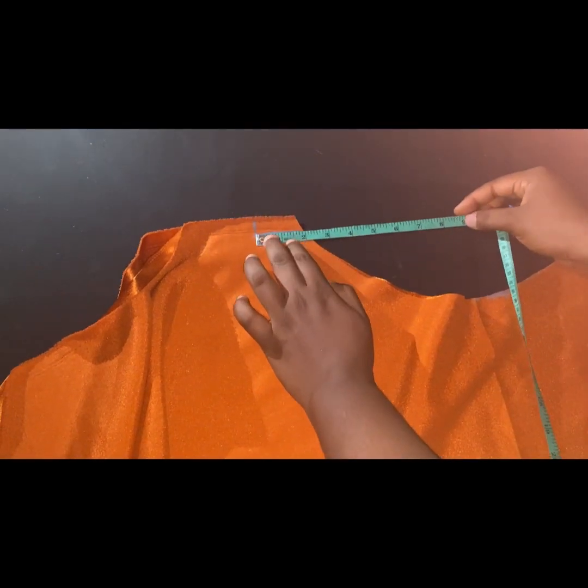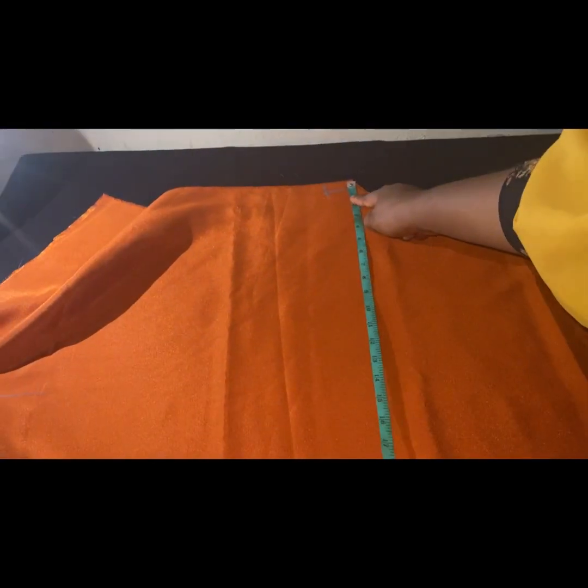Okay, so it's just about 1.5.2 inches on both sides. Alright, so this is it now. So I will not stop right there. I will just go ahead and fold my fabric into two to get the middle side for the waistline. You know, it has a tight waistline.